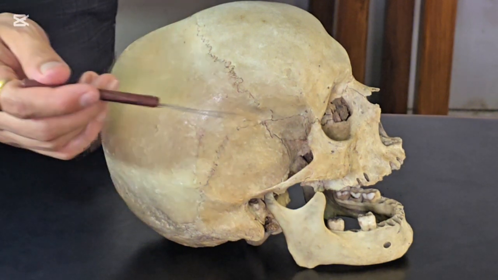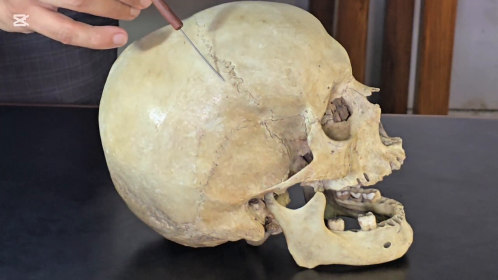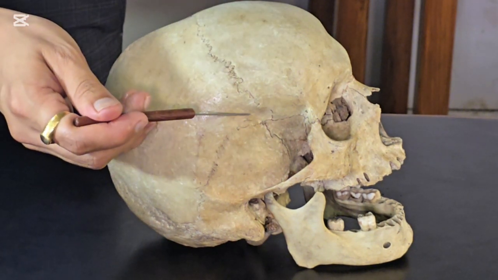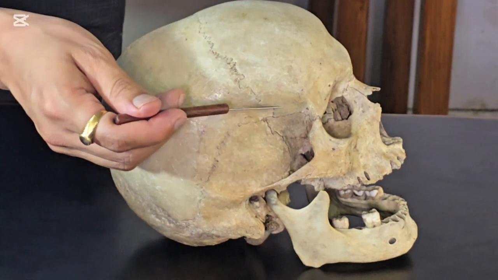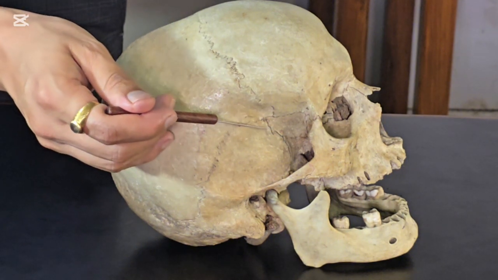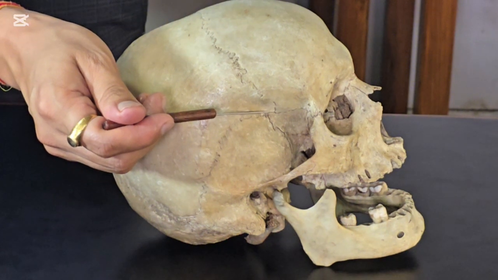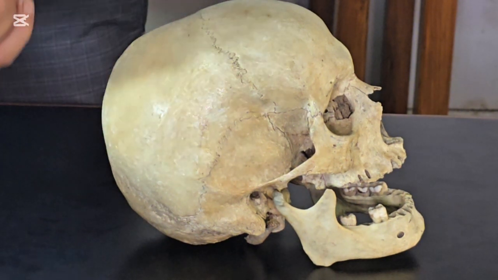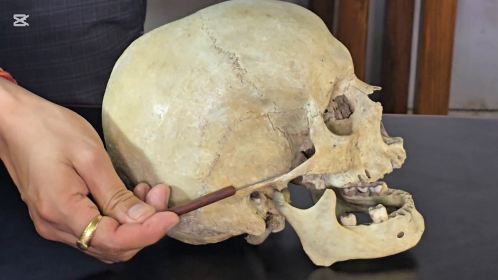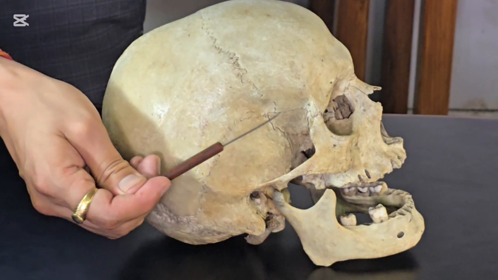The sutures involved are the squamous suture, the coronal suture, spheno-parietal suture, spheno-frontal suture, and spheno-squamosal suture. The central point of pterion, known as Sylvian point, is situated 4 cm above the midpoint of the zygomatic arch.